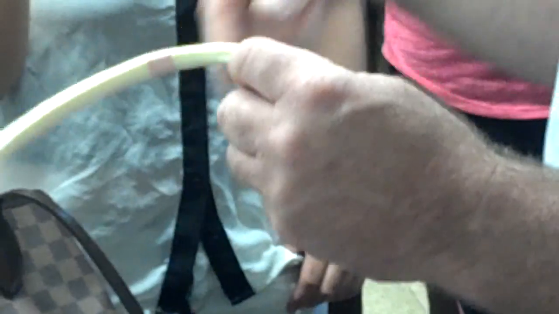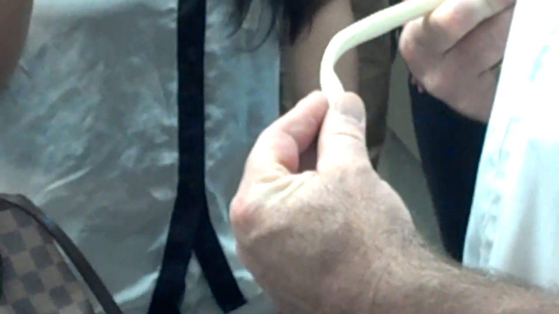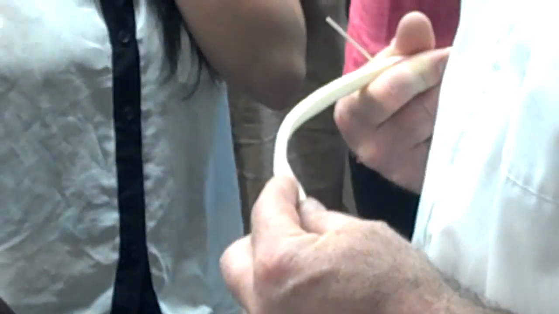That tubercle always points down. That's how you tell if it's left or right, if you're holding it in the right anatomical position. Tubercle points down, the head is right here, that therefore makes this a right rib. The sternal end will attach to the sternal cartilage. That's how you do that.